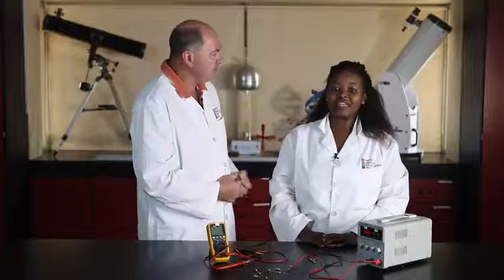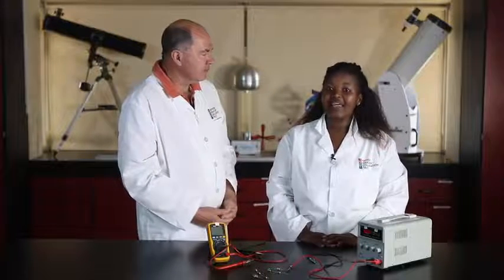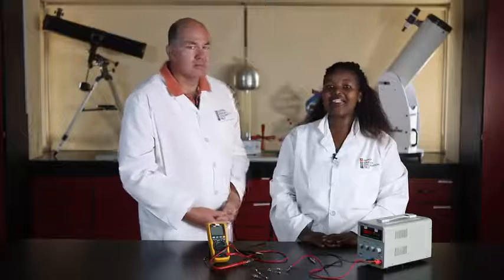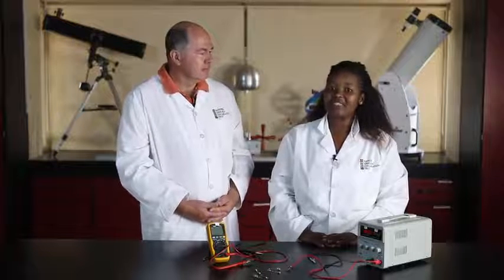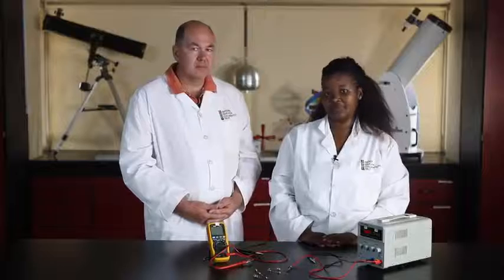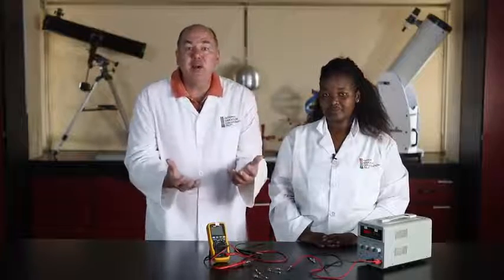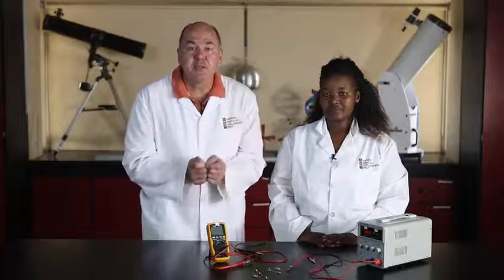Remember that all of the 3 resistors are identical. They have the same resistance and they have the same current passing through them. So each must have the same potential difference across them. Do our experimental results agree with these principles?